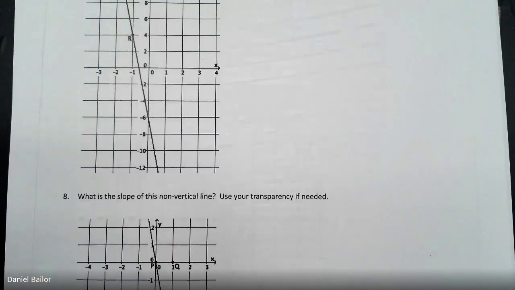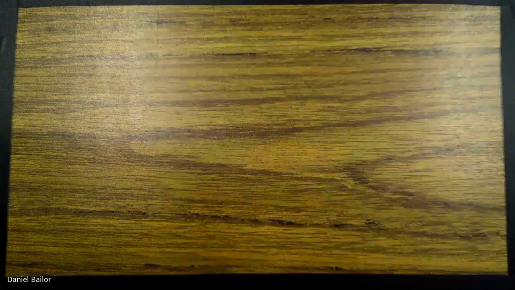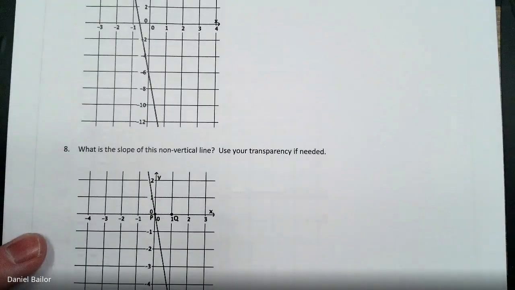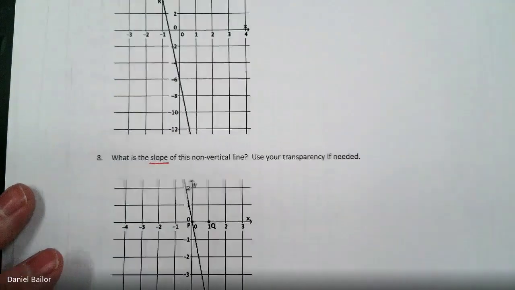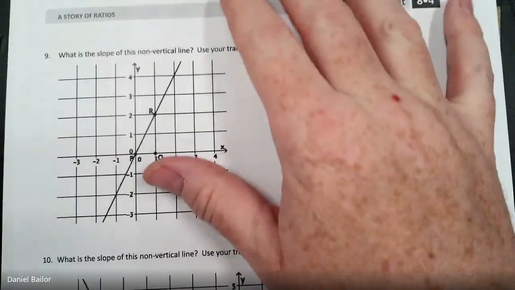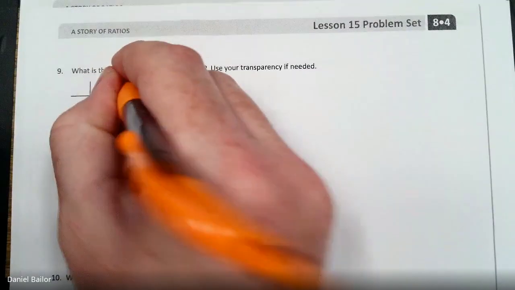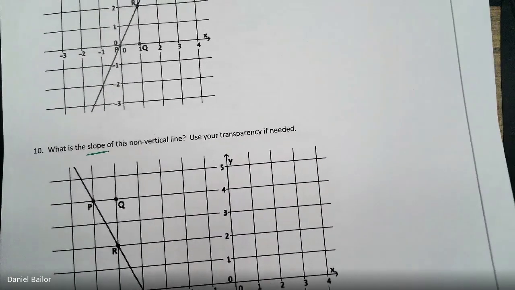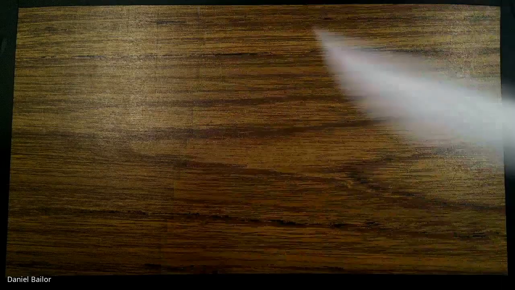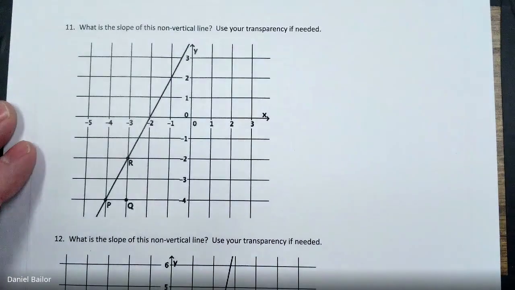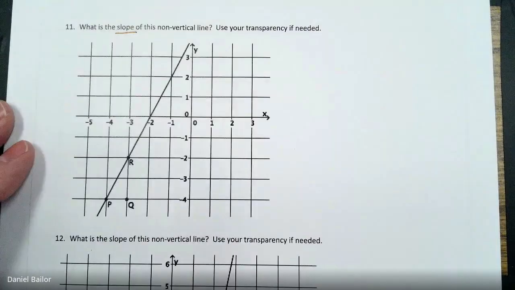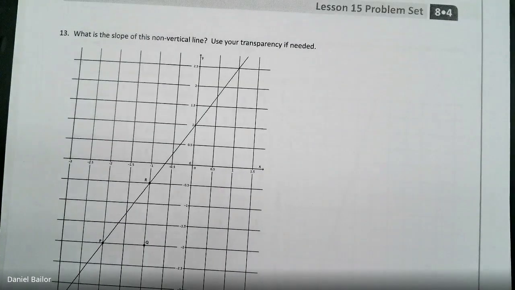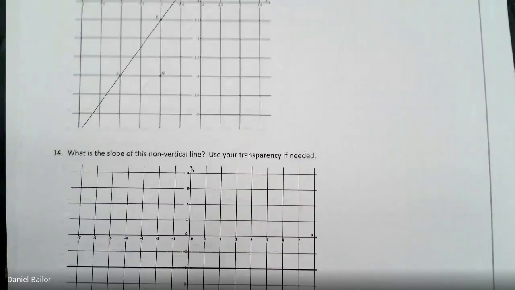It continues because the graphs take a lot of space, so we're going on lots of pages. Find the slope for number 7. Find the slope for number 8. On page 175, find the slope for number 9. Find the slope for number 10. Page 176, we're going to keep going. Lots of practice finding slope. Find the slope for number 11. Find the slope for number 12. Not done yet. Number 13, find the slope. Find the slope for number 14.